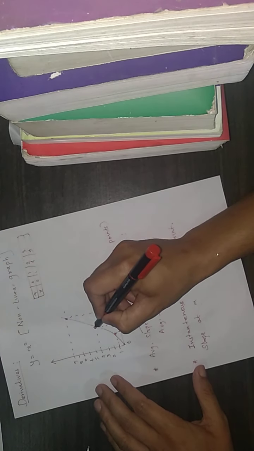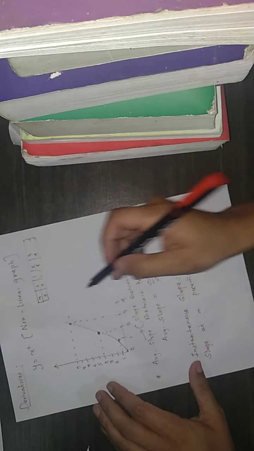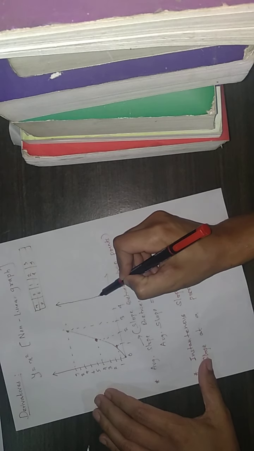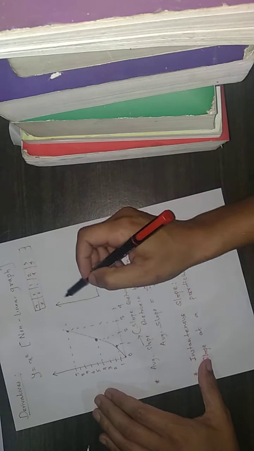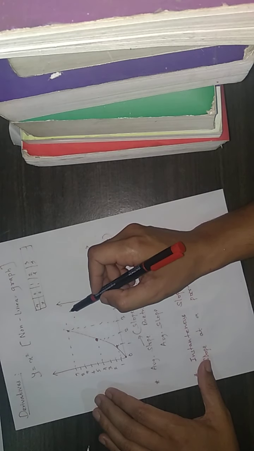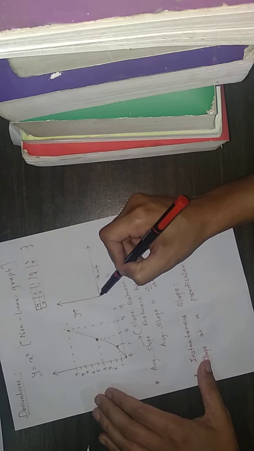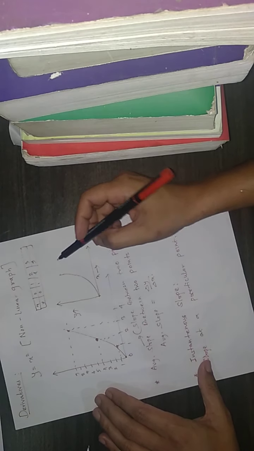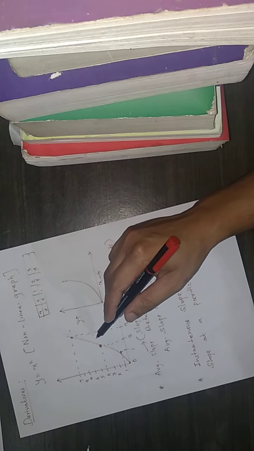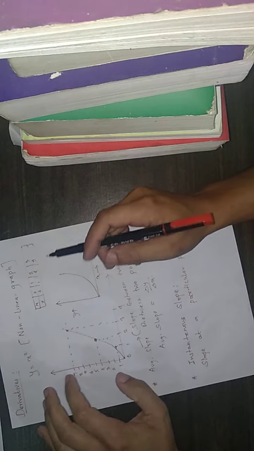For example, the slope at this point 2 will be, okay, so this graph is not exactly in shape. I am drawing the y equals x square graph here. It is a curve this way. This is not a perfect curve, I have roughly plotted it, so it didn't come in a good shape.